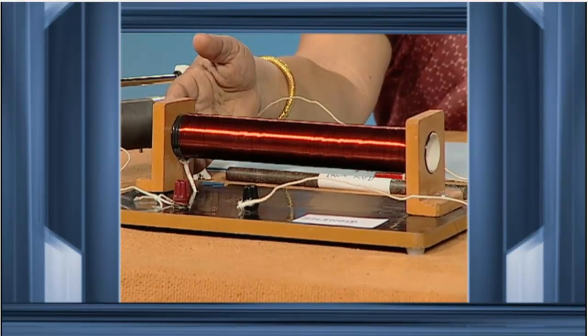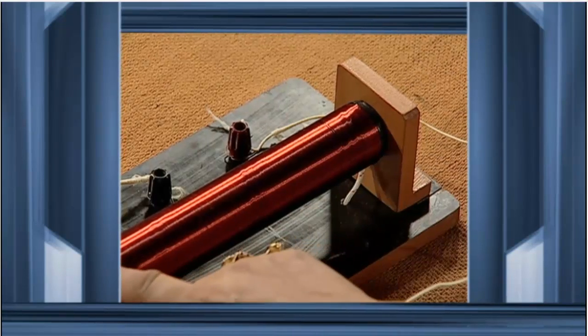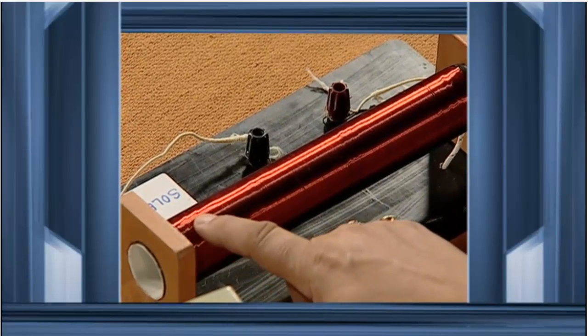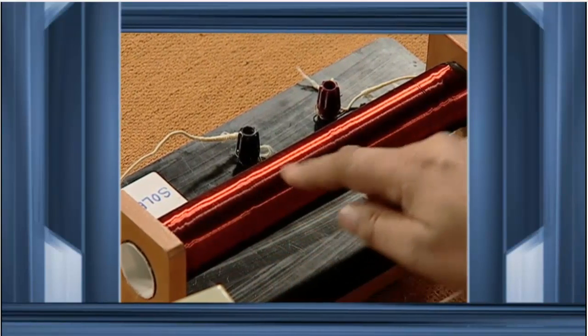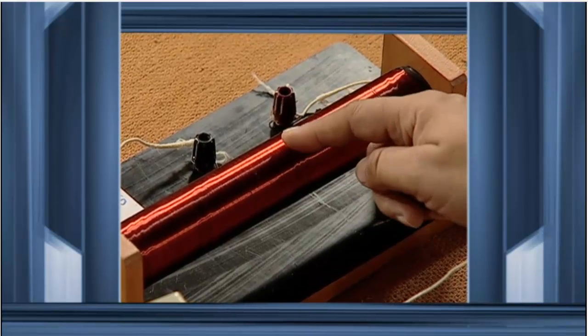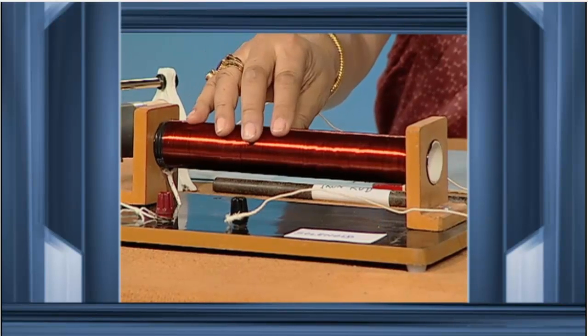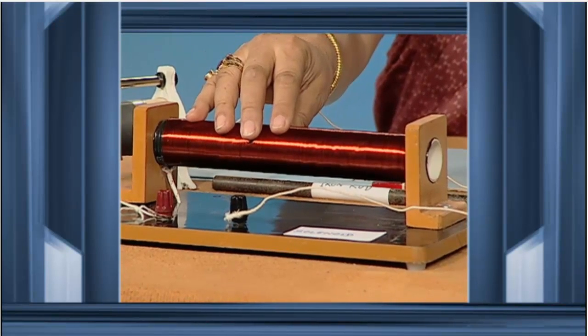We can take it to be nearly vacuum, and N is the number of turns that I have on the solenoid per unit length. Also the current that I pass through it is my I value. So, the field that is generated here is on account of the current flowing through the solenoid.